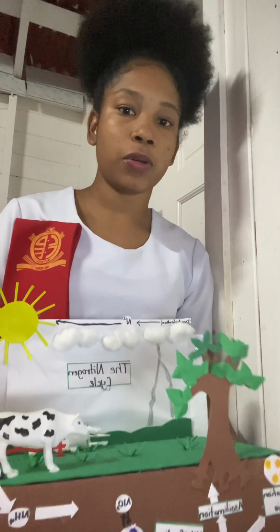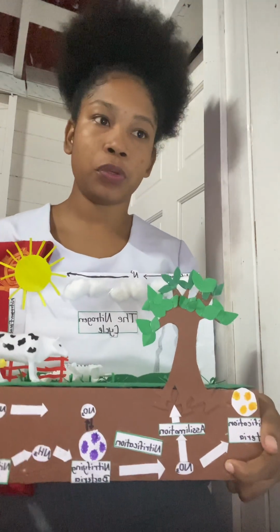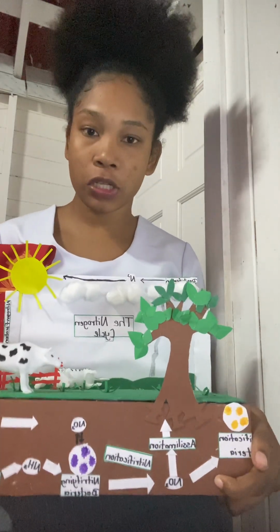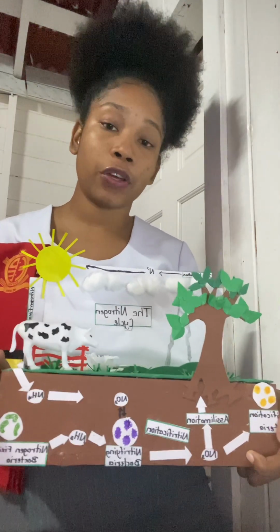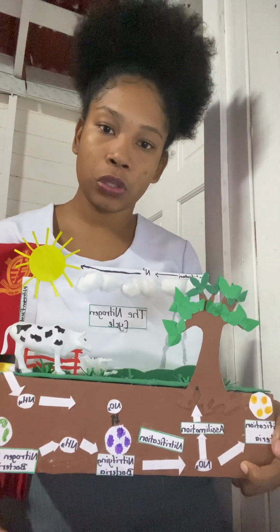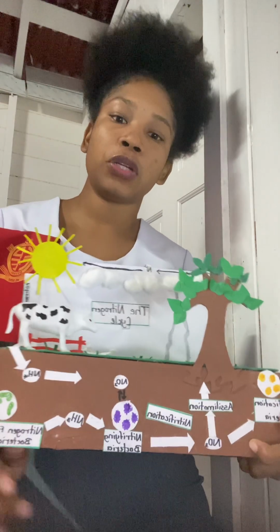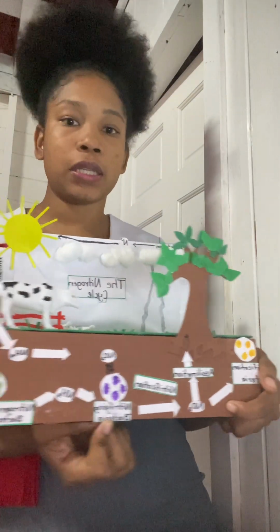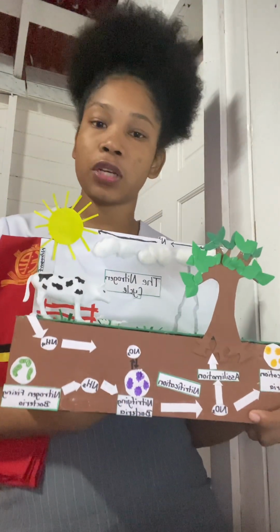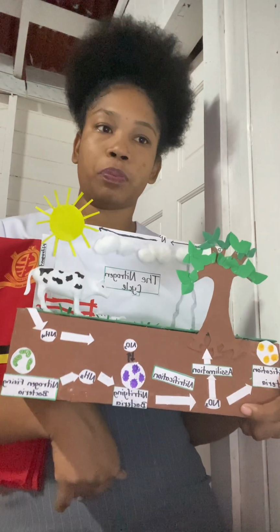Okay, so the next process is nitrification. So ammonia, which is NH3, produced by ammonification that we just talked about, can be further converted into nitrite, which is NO2, or nitrate, which is NO3, by the nitrifying bacteria, which is here. This process is known as nitrification. Nitrate is also a form of nitrogen that plants can absorb and use.